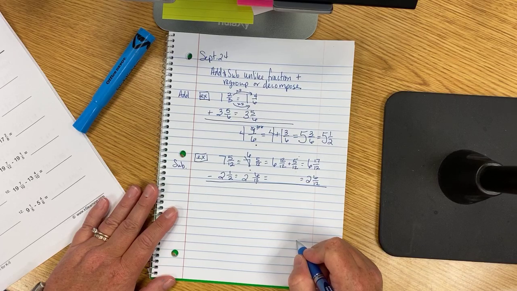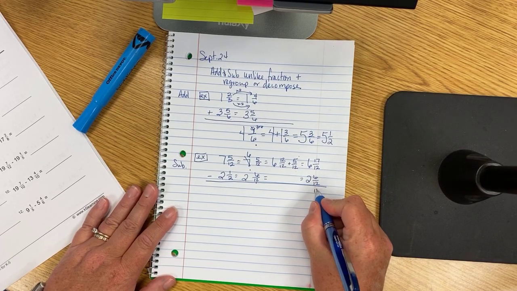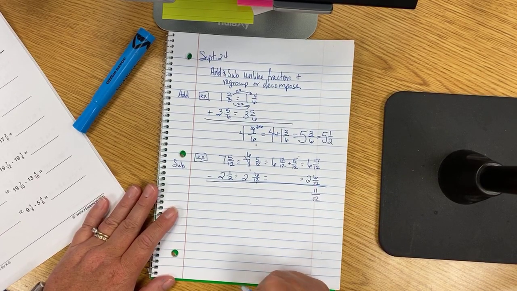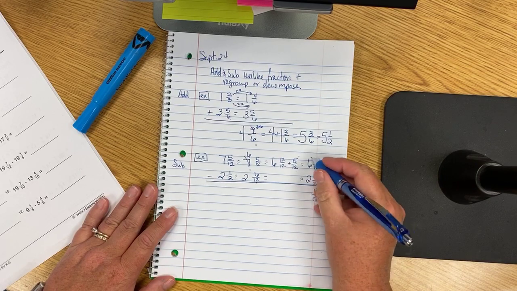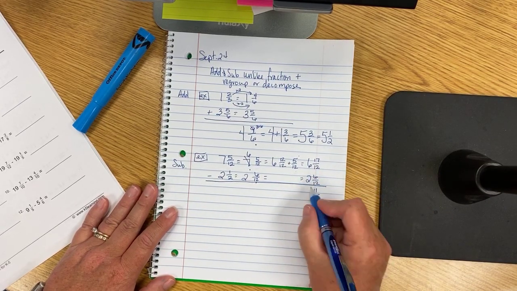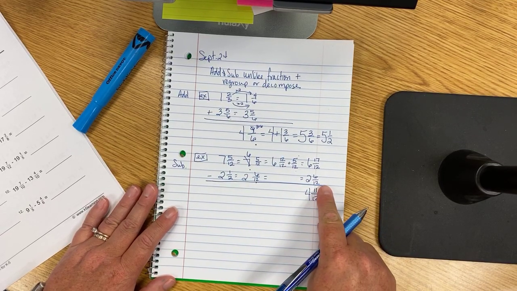And now it looks like I can subtract. So 17 minus 6 is 11. 12 and the 12, so I have to keep my 12ths. And then I can't forget to subtract the whole numbers just like we did in first grade. So 6 minus 2 is now 4. Can I simplify this? Nope.